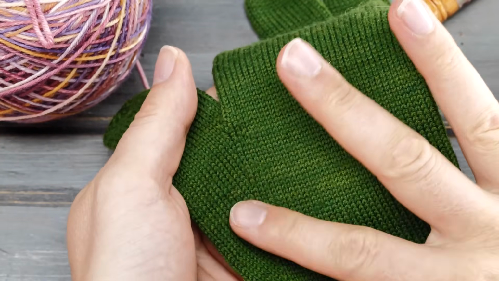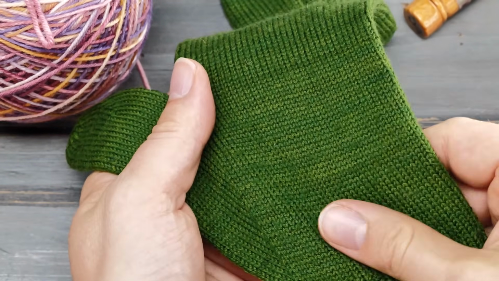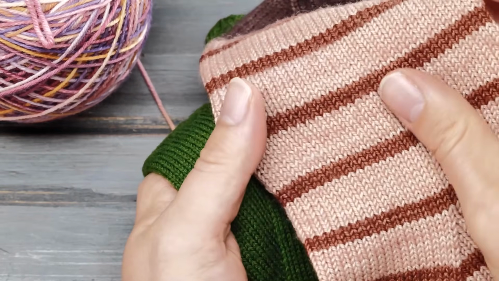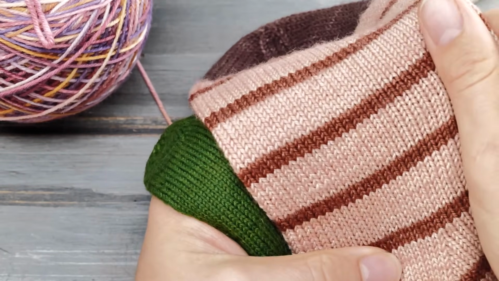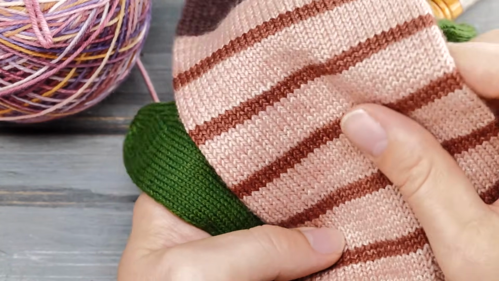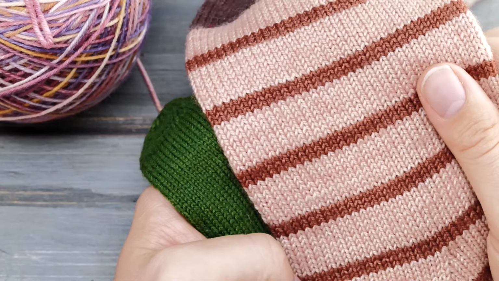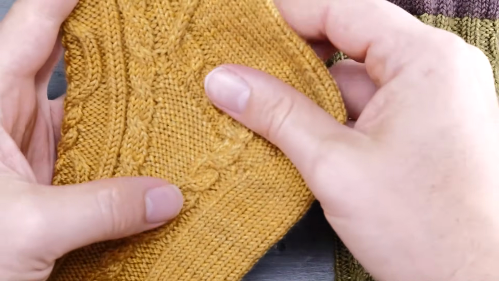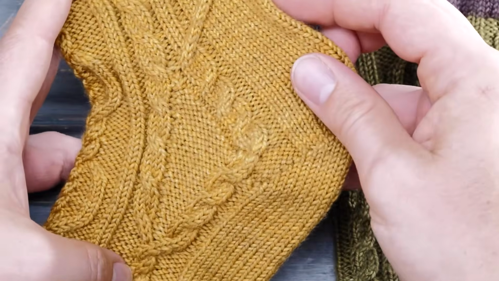So here, this is all 4-ply yarn, sock yarn, or like lace weight, and you can see what a wonderful and nice and smooth stitch definition this creates. So 4-ply yarns are also very, very nice for cables, as you can see.